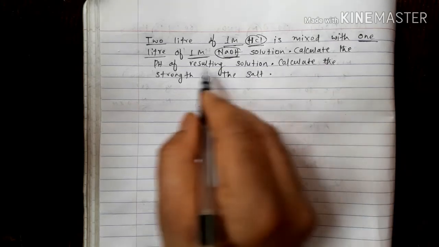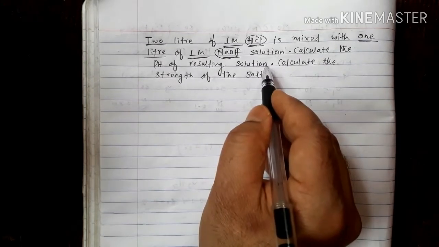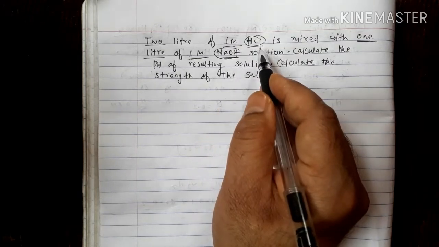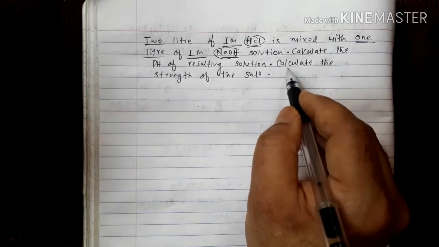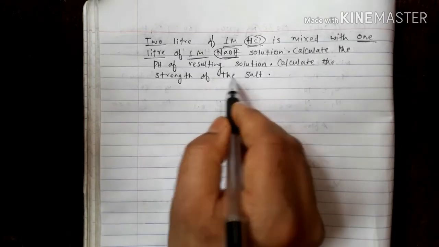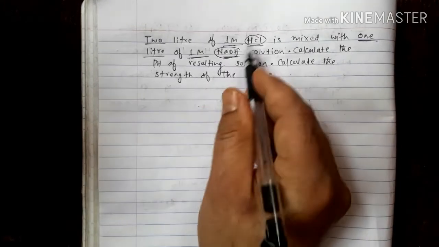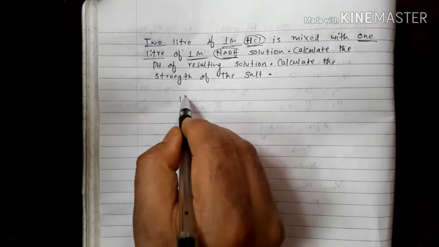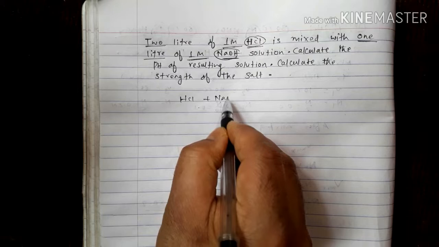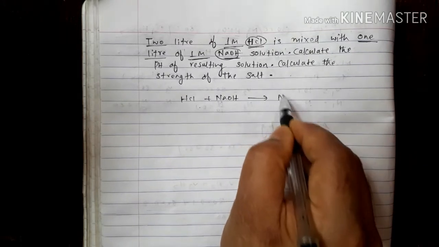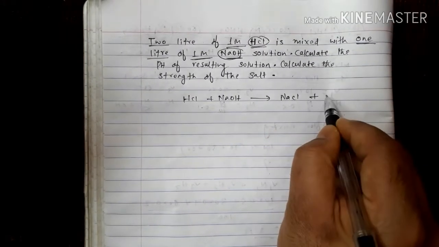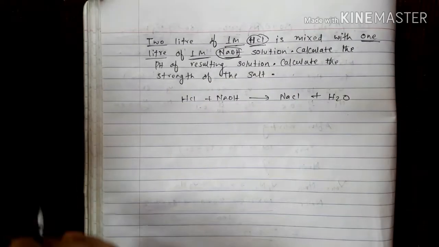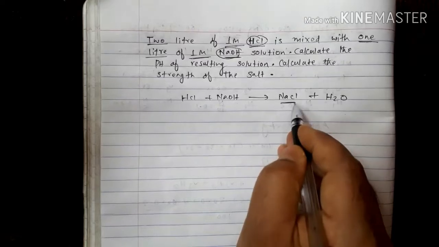Then calculate the pH of the resulting solution. After neutralization, it may be acidic or basic. Let's see how to calculate. And also calculate the strength of the salt formed. After neutralization, it forms salt and water. The reaction is HCl plus NaOH gives NaCl plus H2O. This is the reaction. Salt is formed.